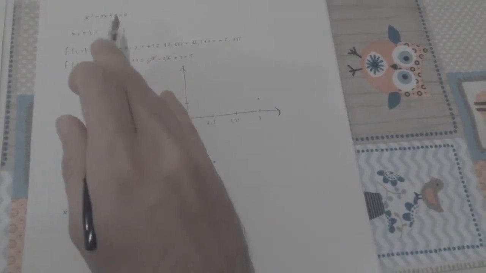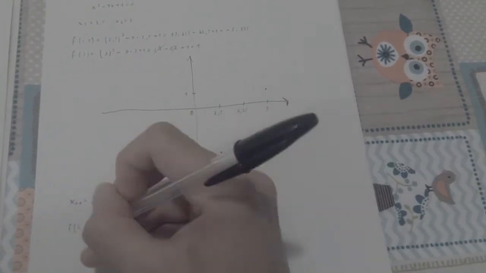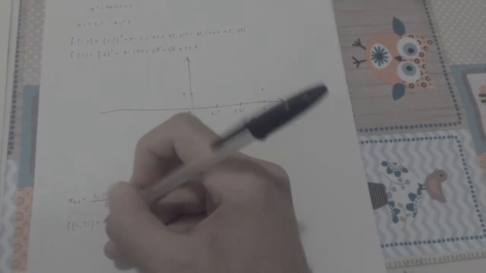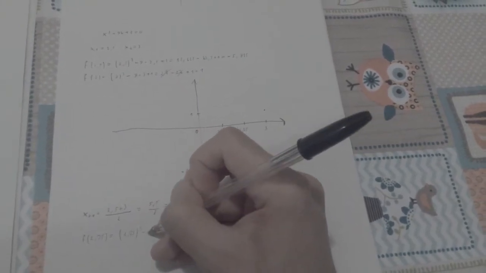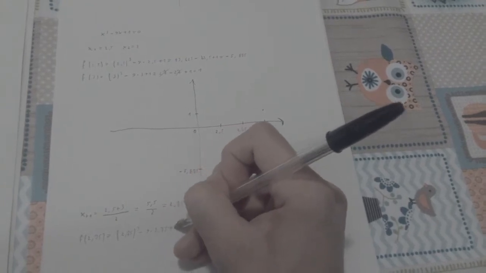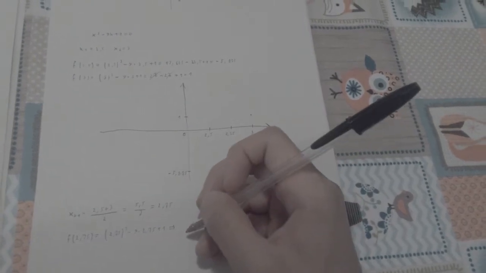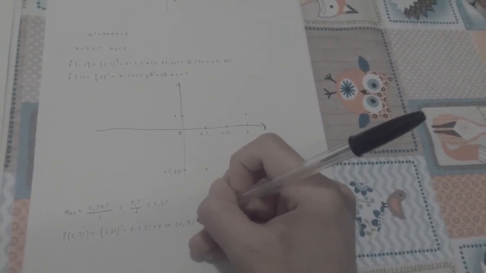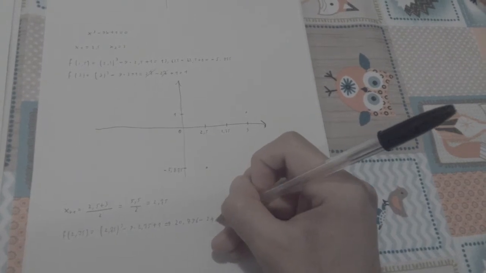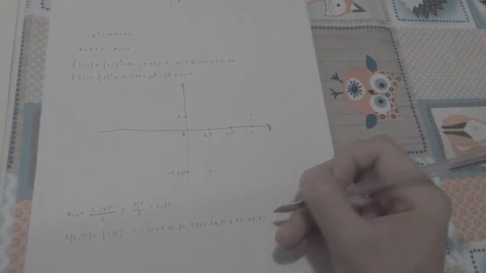Now we're going to plug 2.75 into our function and see the output. So f of 2.75, if you remember the function we have, is going to be 2.75 cubed minus 9 times 2.75 plus 1. 2.75 cubed is 20.796, minus 24.75, plus 1, which gives negative 2.95.